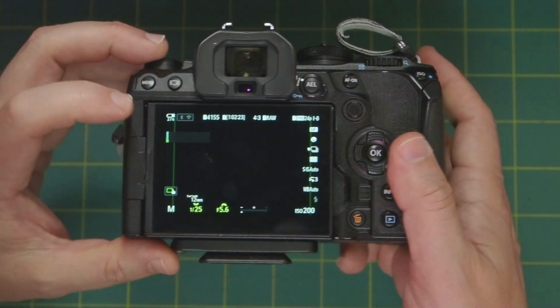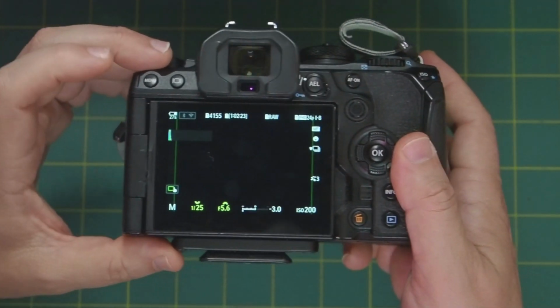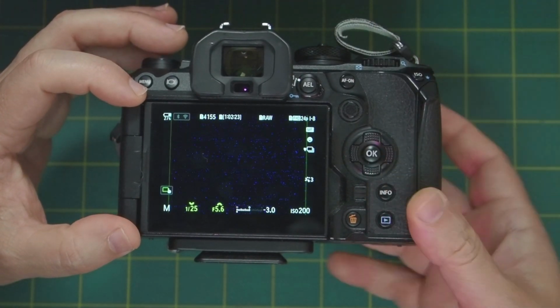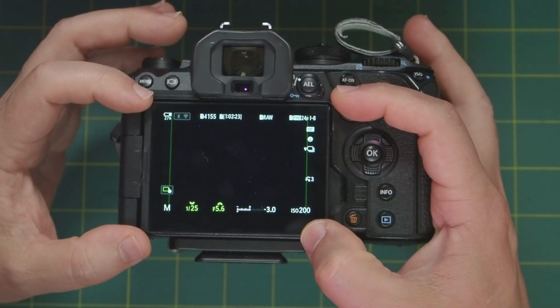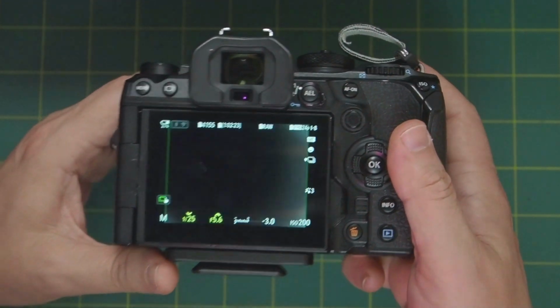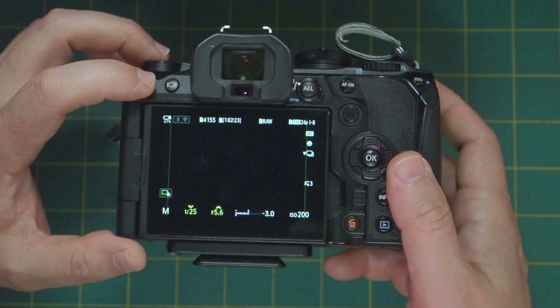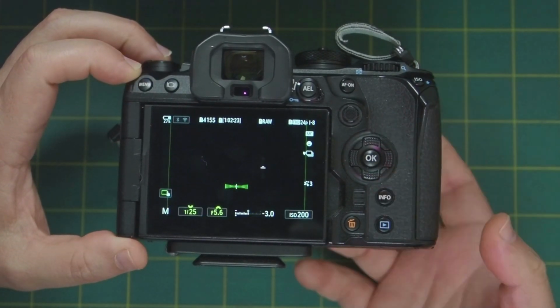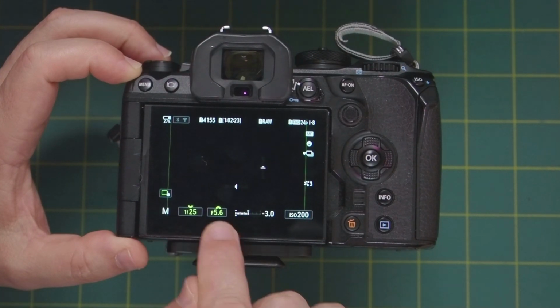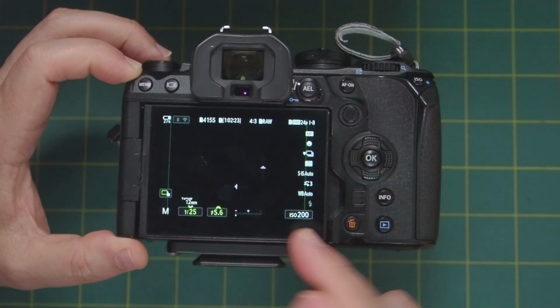So now all I have on this page is my histogram. We're on information panel 1. If I click the info button again, I'm now on information panel 2, which would be the highlight shadow meters or indicators. I click the information panel again. That brings up my level gauge and also my silent operation mode, where I can just touch the screen to make changes.